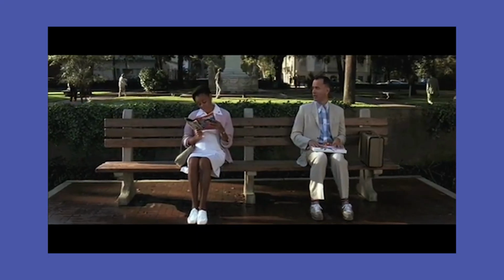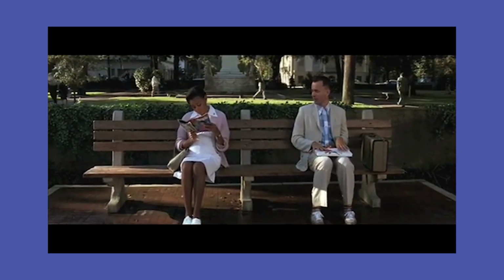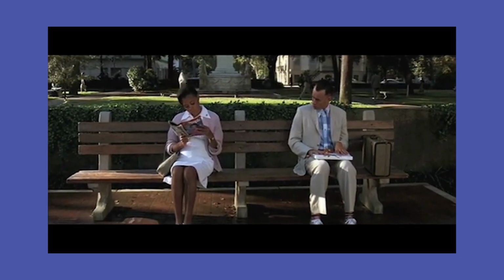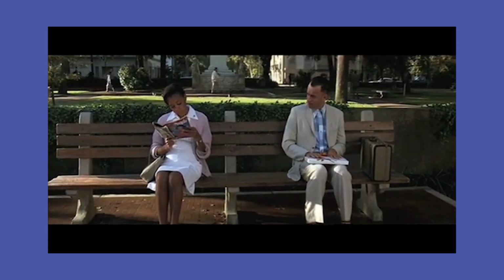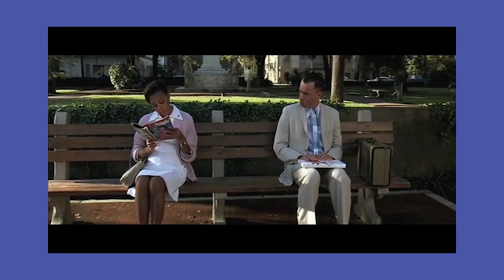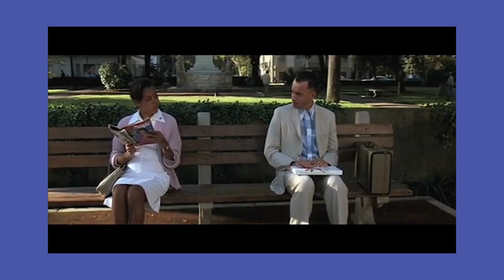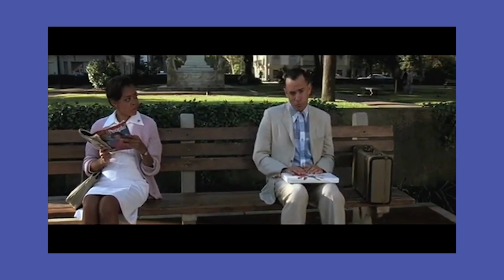Oftentimes we want to connect two separate individuals or two separate ideas, and we can use a graphic match to do that. Or if we're doing parallel editing and we want to show that two things are happening at the same time, we might use a graphic match to go from one scene to the other scene. Or maybe, like in this example from Forrest Gump, we want to connect a story being told, and we connect an older guy to when he was younger.